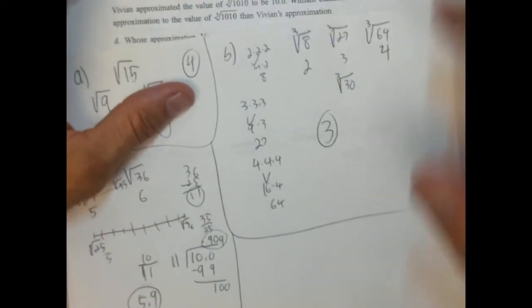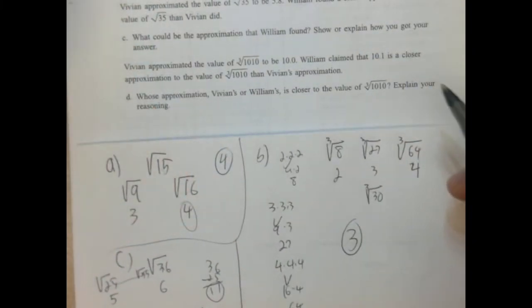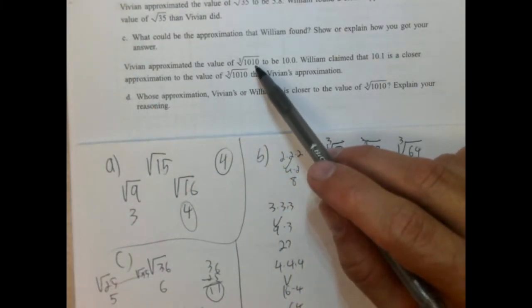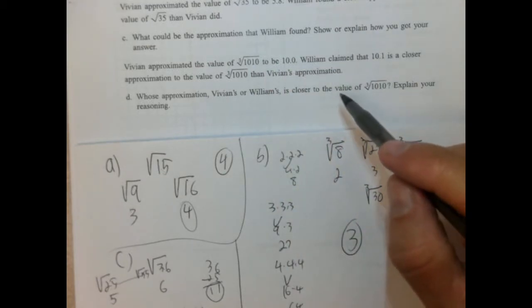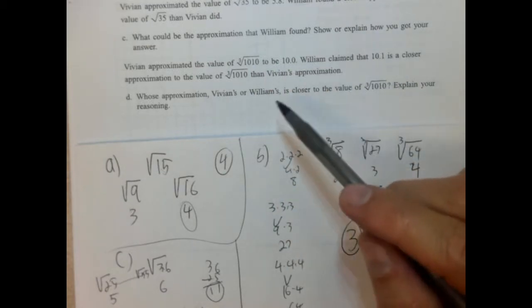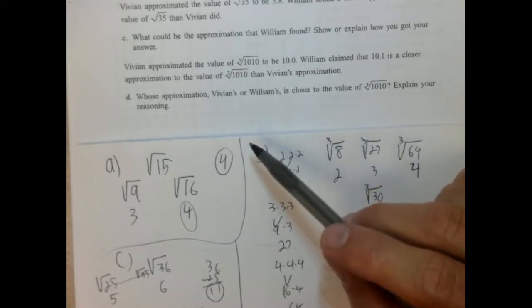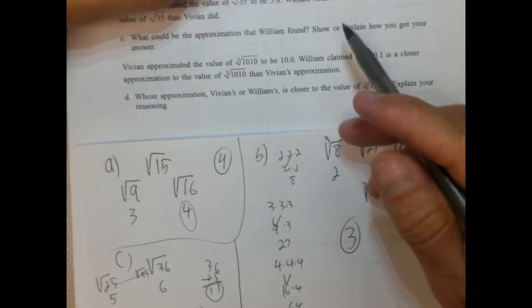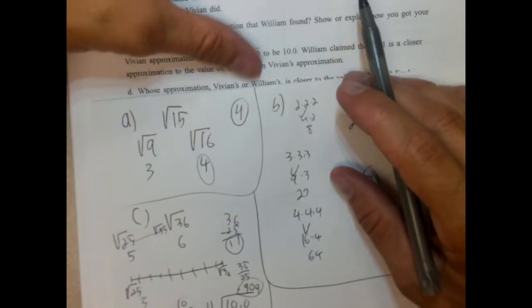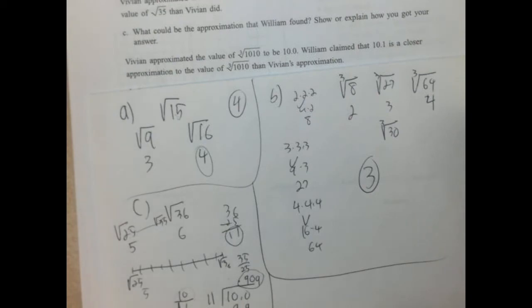Okay, last part. Vivian approximated the value of the cube root of 1010 to be 10.0. William claimed that 10.1 is a closer approximation than Vivian's. Whose approximation is closer? Okay, so let's find out what happens. There's actually a really quick way to do this.